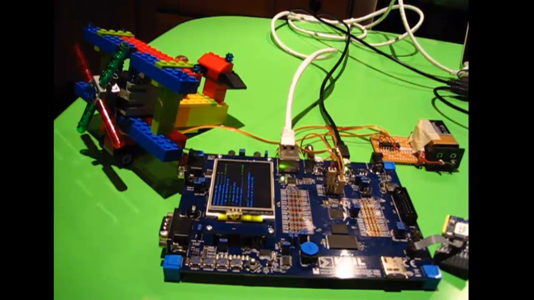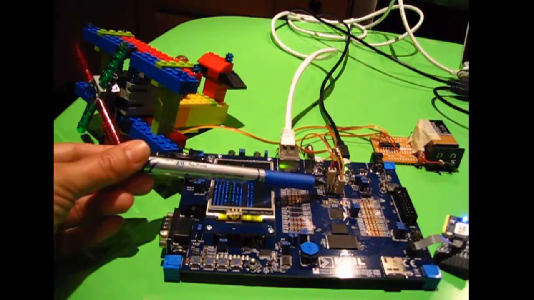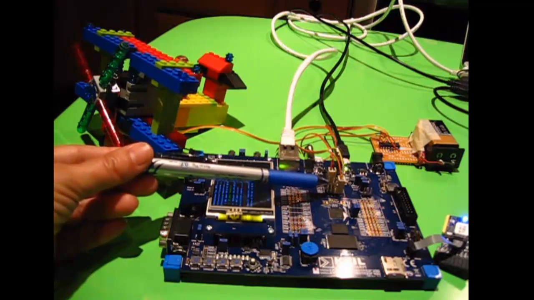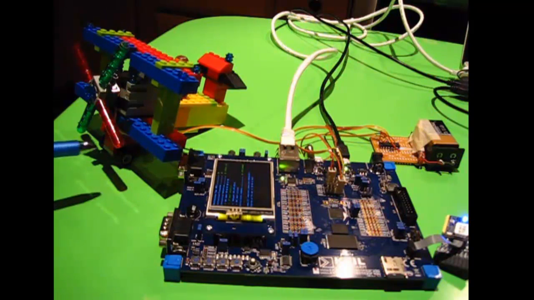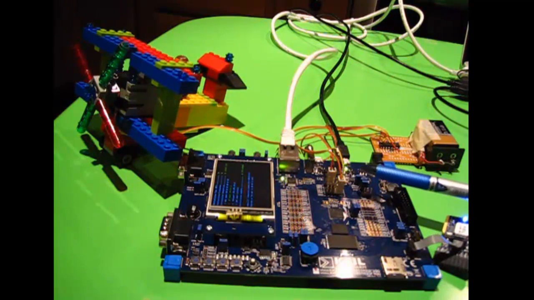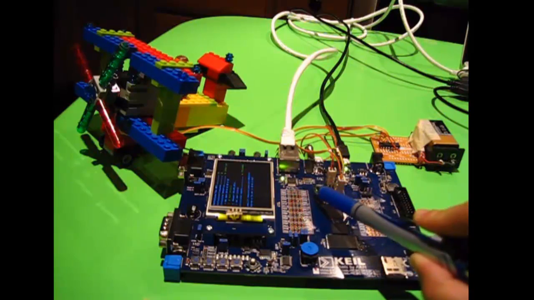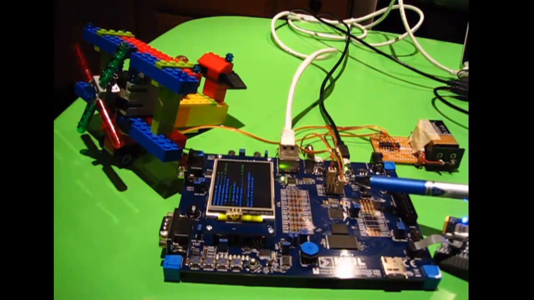Okay, so what do we have here? We have a small Lego airplane that is actually holding a motor. The motor is going to be powered by the GPIO lines from the board, and it will go to the right or to the left depending on the output that we are having. So we're using this pin here. We have 3 volts, we have ground, and we have 2 GPIO lines.